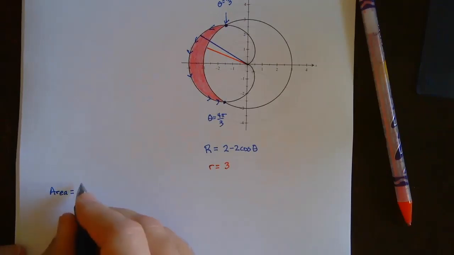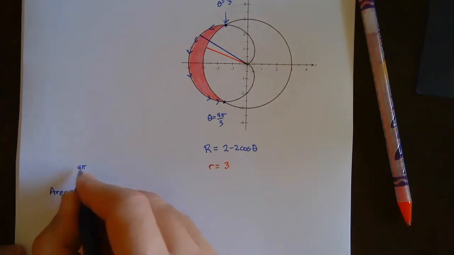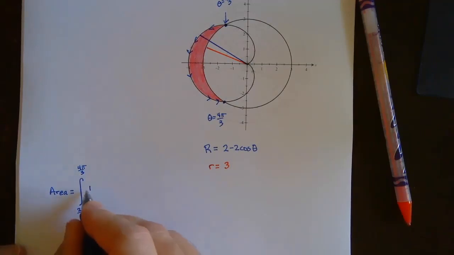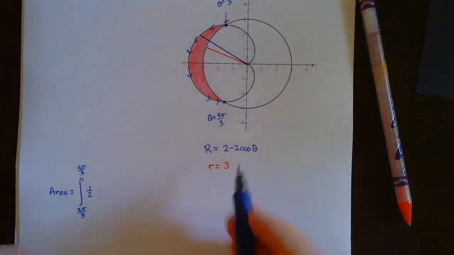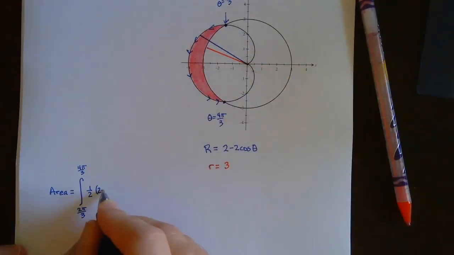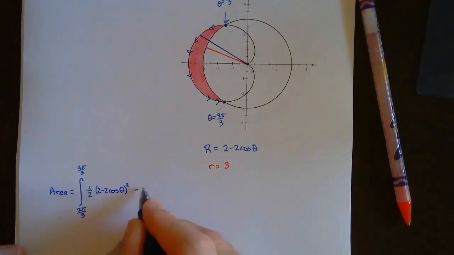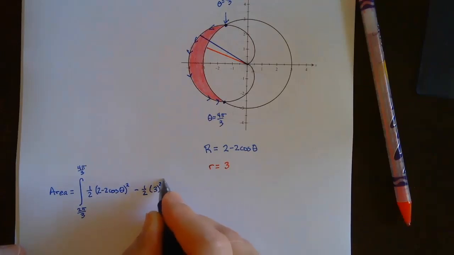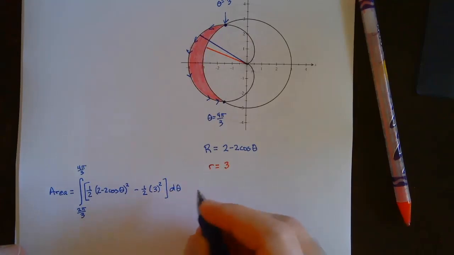would equal, you guys must think I'm so weird, 2 pi over 3 to 4 pi over 3. And it's 1/2 our outer radius, which is the cardioid, so 1/2 times 2 minus 2 cosine of theta squared, minus 1/2 times 3 squared. I'm going to put a bracket around it. And then d theta.